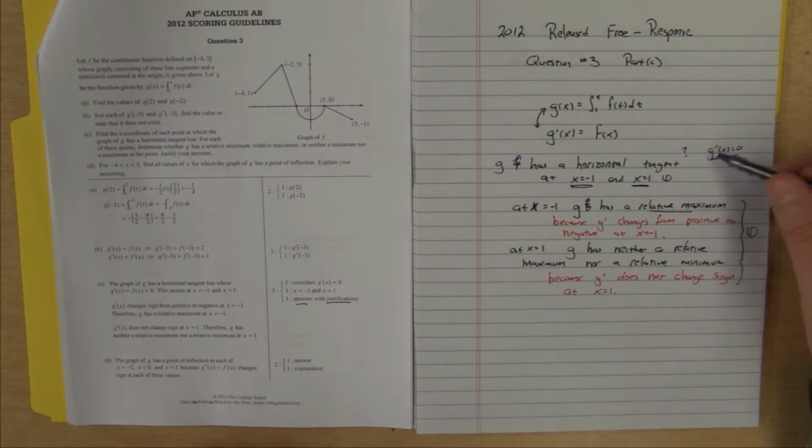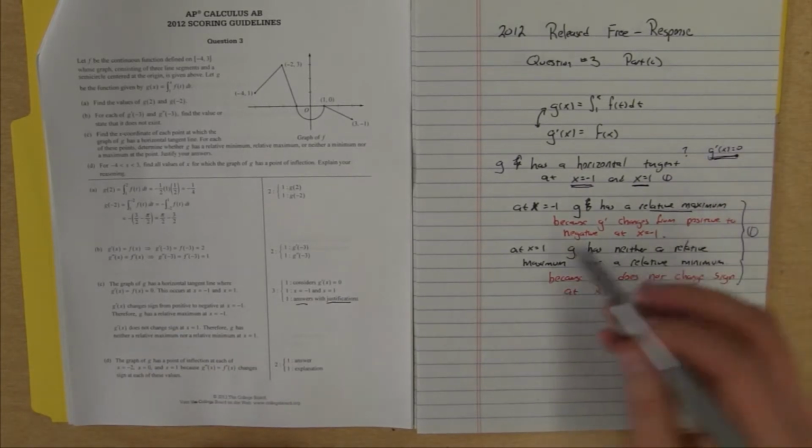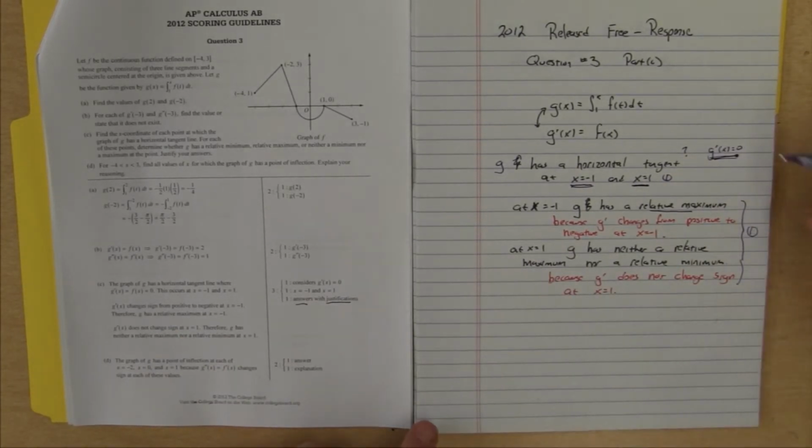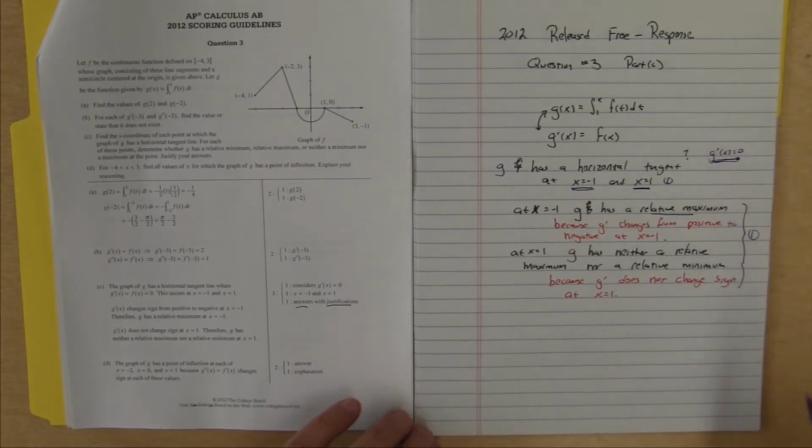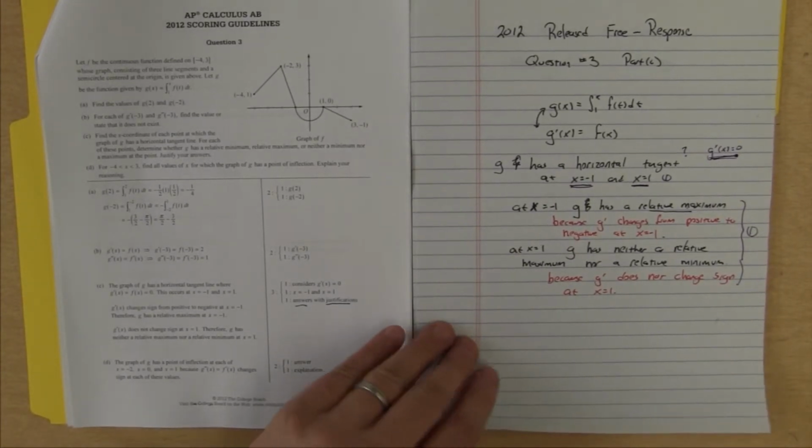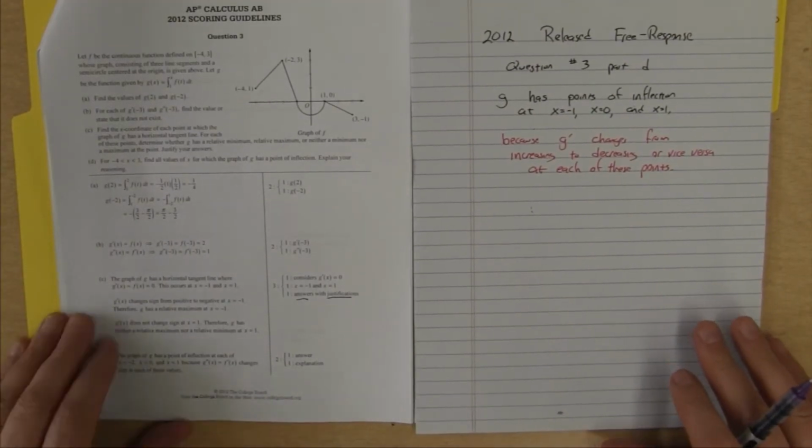But I'm a little unclear as to whether I'm going to get this G prime point. And I think because I put F instead of G, we're going to lose me a point there. So I only got 2 points on part C.